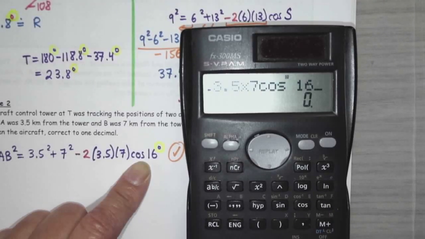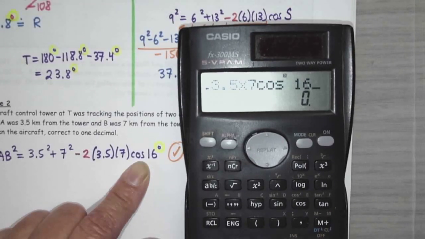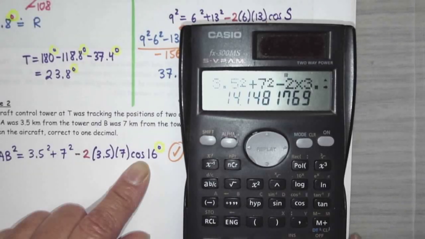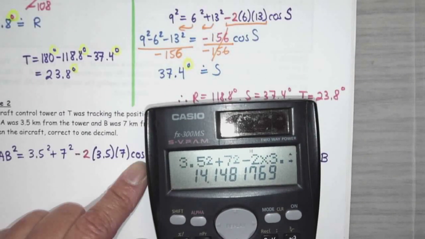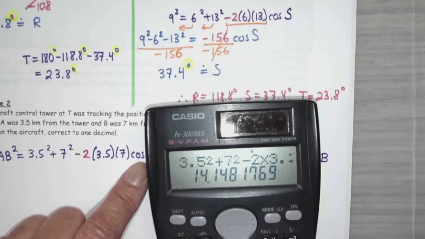I don't think I need to do times cos 16. Let's see if this works. Equals, and I'm getting 14.148. So what happens is that you say, oh, AB is 14.